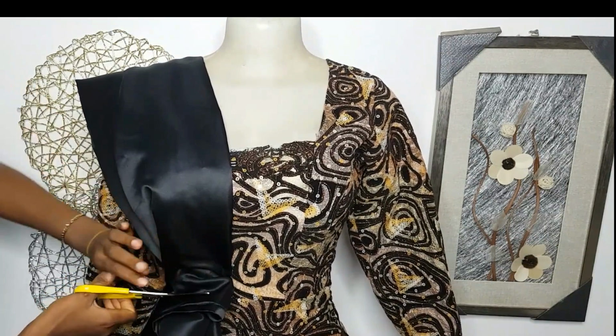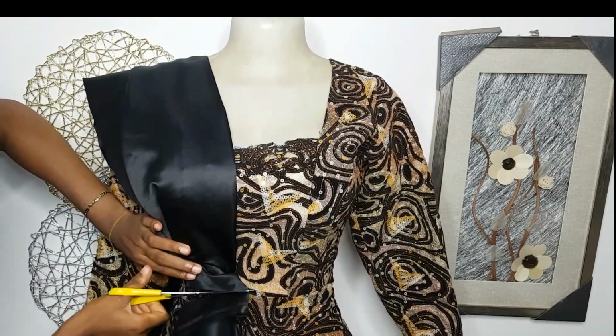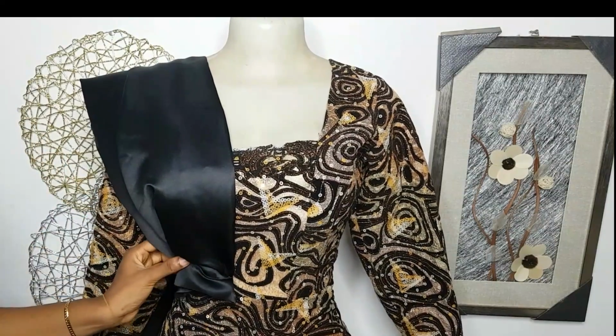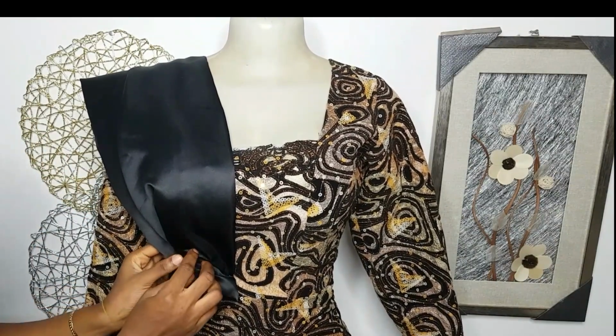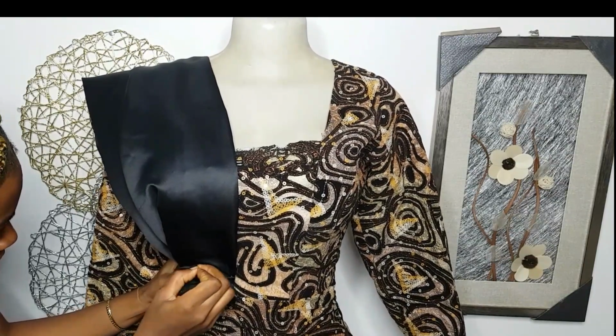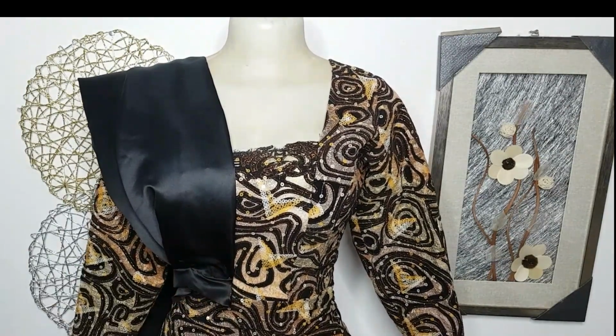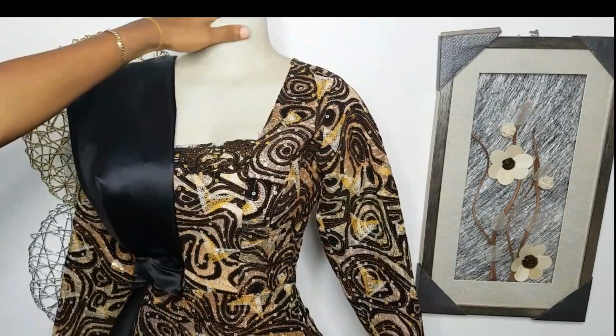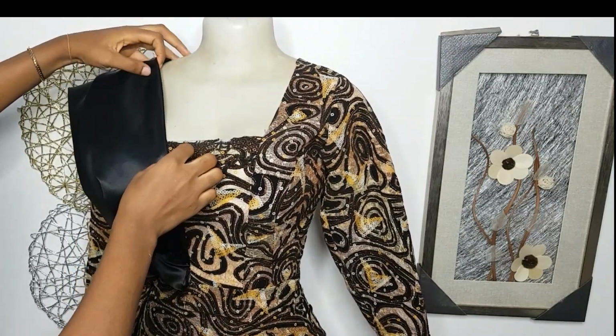So I am done draping, and I'm cutting off the rough edge. This drape will stop at the half length.